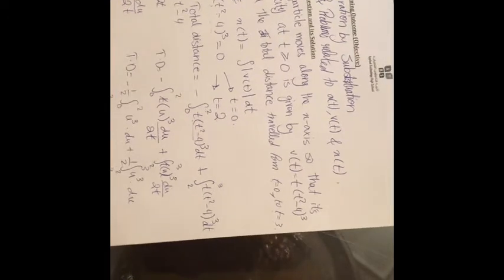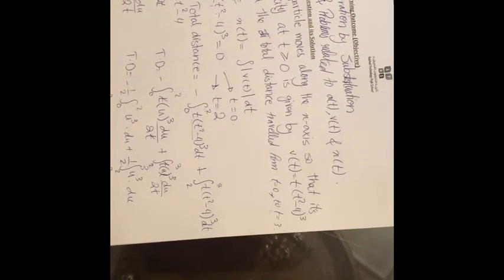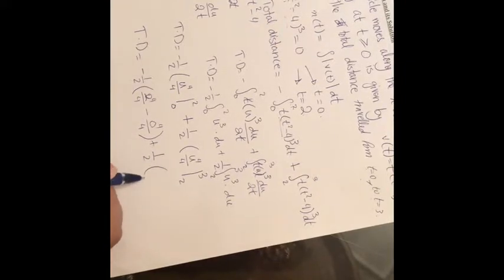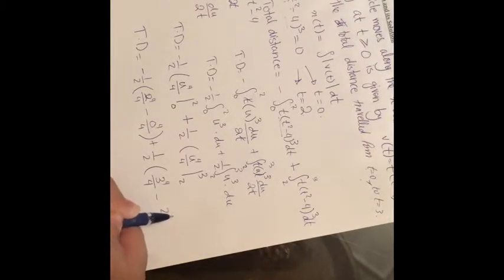Let's do it by steps, so no extra questions are asked later about why we jumped on this step. So it will be minus half times 2 to the power 4 over 4 minus 0 to the power 4 over 4, plus half times 3 to the power 4 over 4 minus 2 to the power 4 over 4.